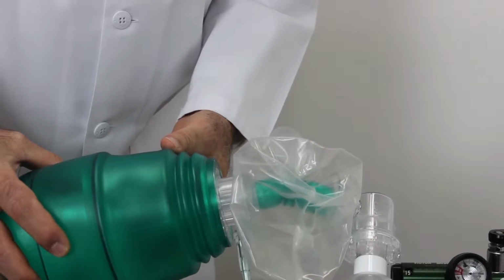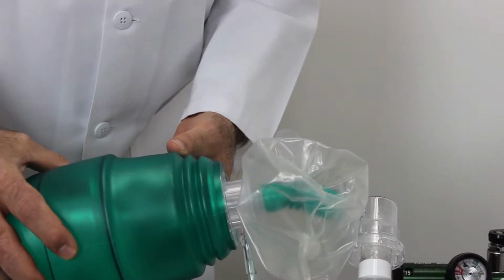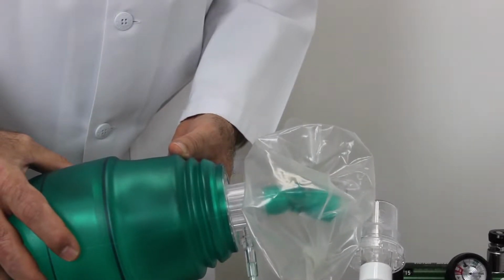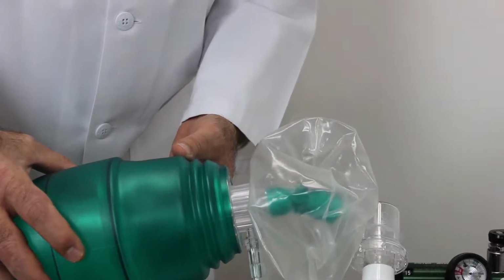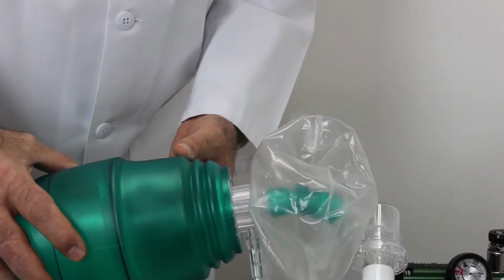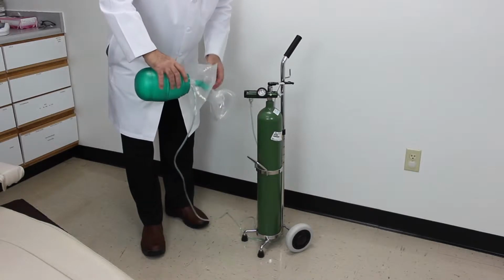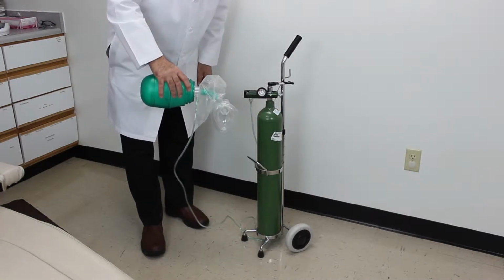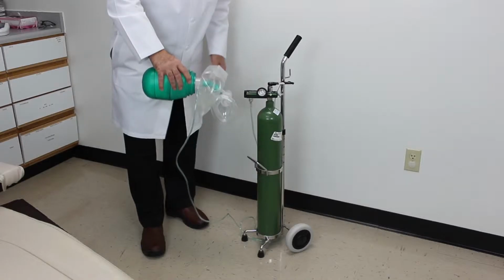In this case, I have a bag valve mask, and you can see the oxygen filling the reservoir. If you are using a nasal cannula or other device, put it up to your face to be sure that oxygen is flowing freely before placing it on the patient.